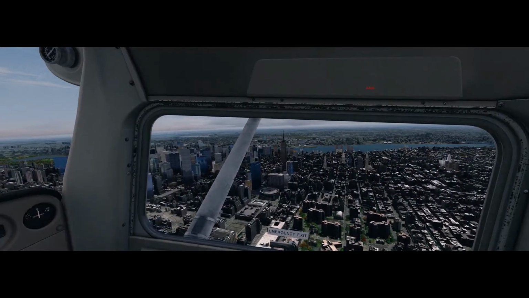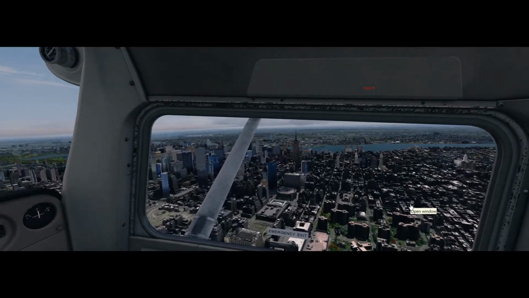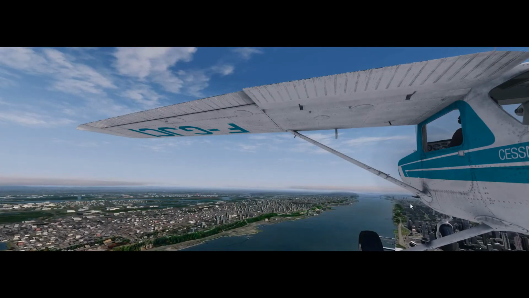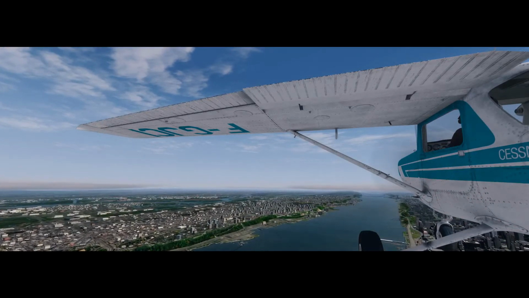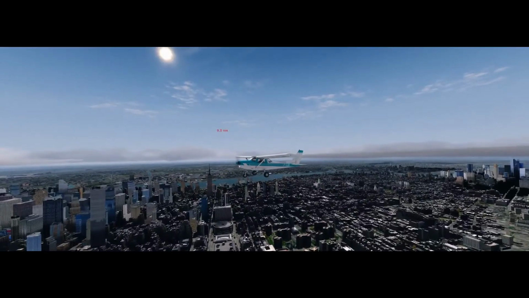But that's just stunning. Look at them buildings. That is just gorgeous. Oh my gosh, that is amazing. Have we passed that boat as well? Is that boat still here? I don't know.